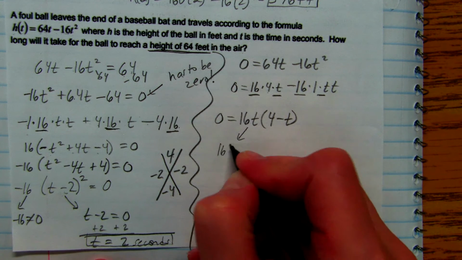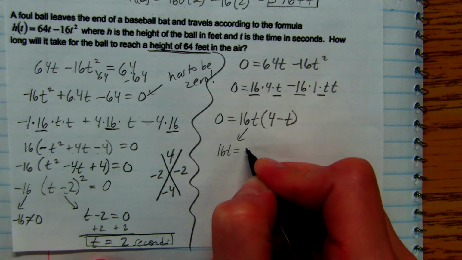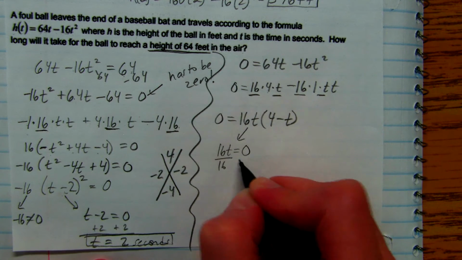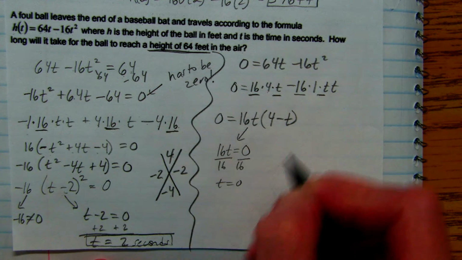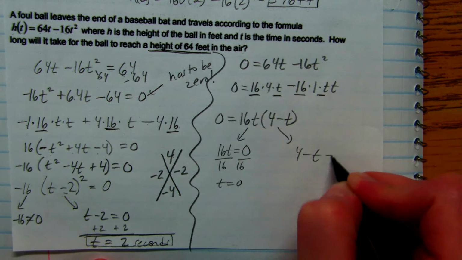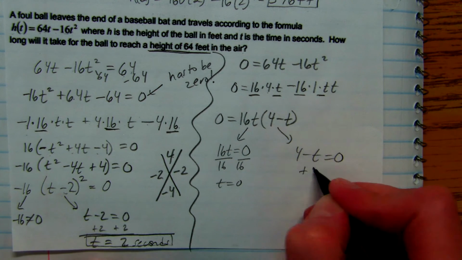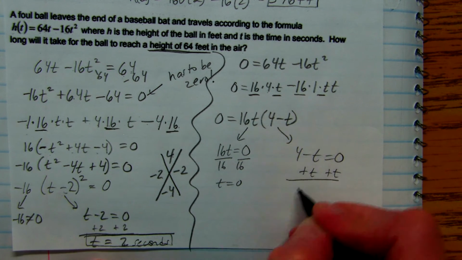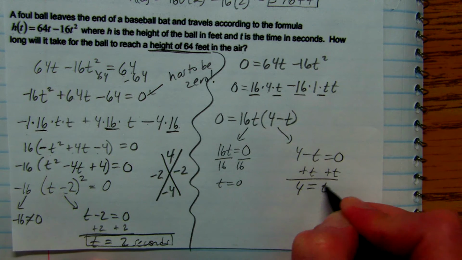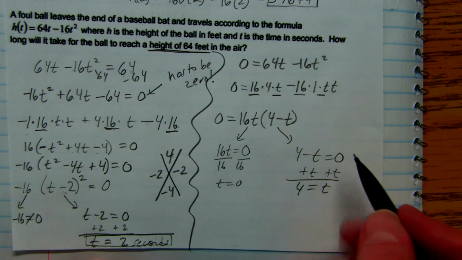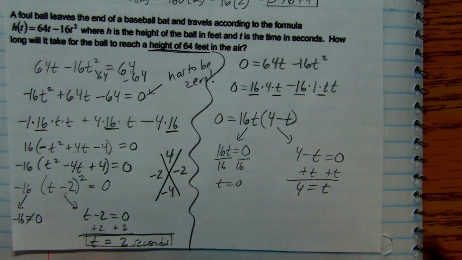So I would have 16t equals 0. We divide by 16, so t equals 0. And I have 4 minus t equals 0. And there's a shorter way to solve this. You can actually add t to both sides. It's been a while since we've talked about that. But then I don't have to subtract the 4 and then divide. So I'm getting 0 and 4.